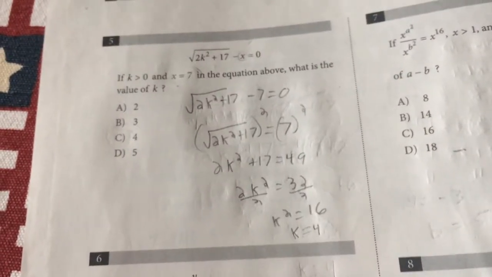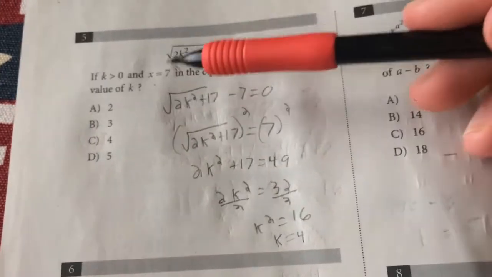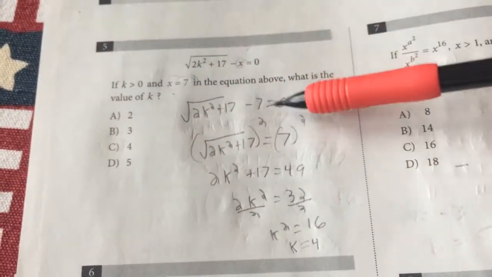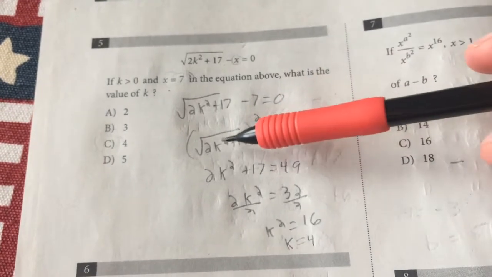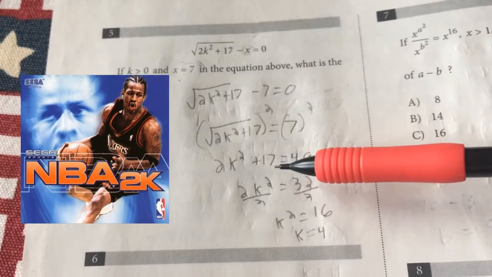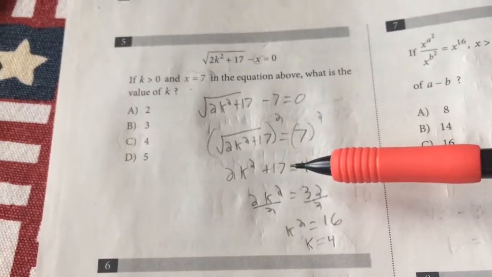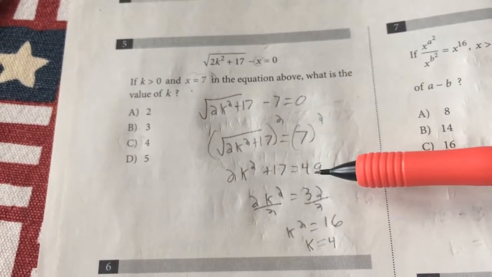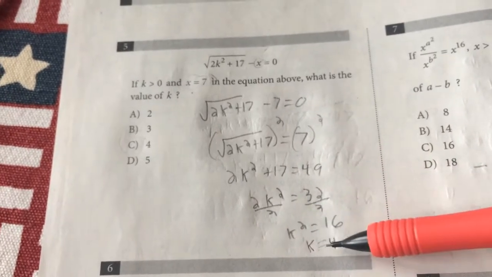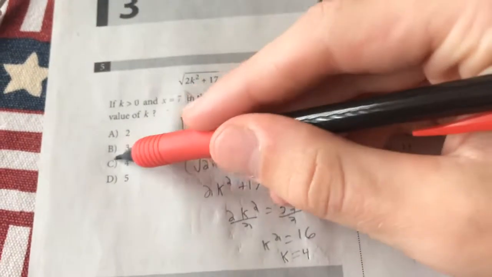All you gotta do for 5 is realize that you just plug in x equals 7 into the equation, subtract 7 from both sides. To get rid of the square root, you square both sides, you get 2k squared plus 17 equals 49, and then you divide both sides by 2, k squared equals 16, k equals 4, so your answer will be C.